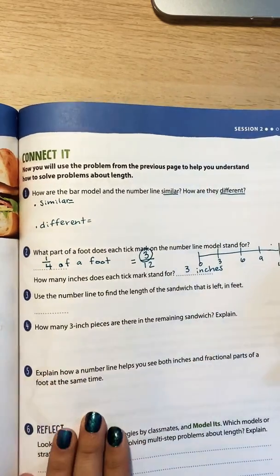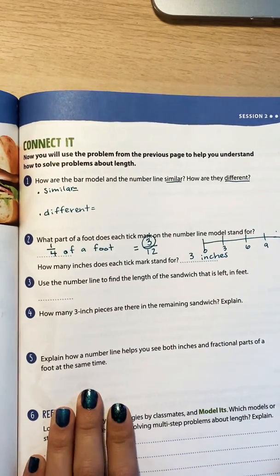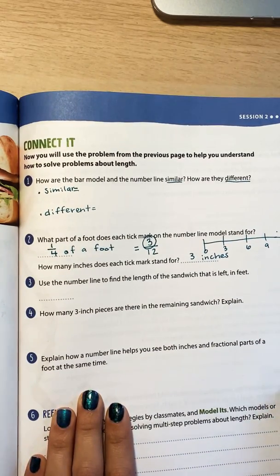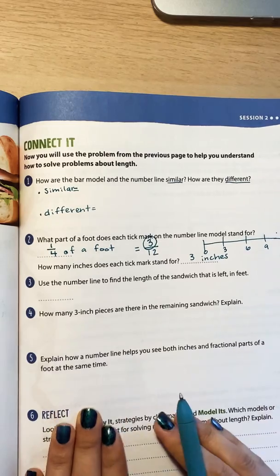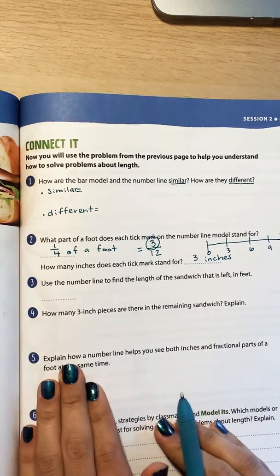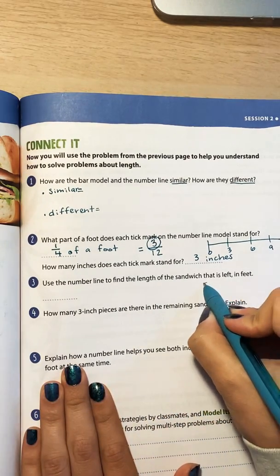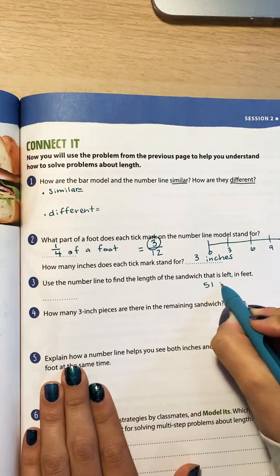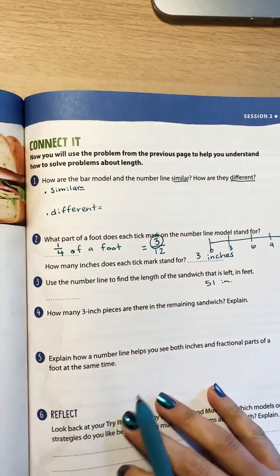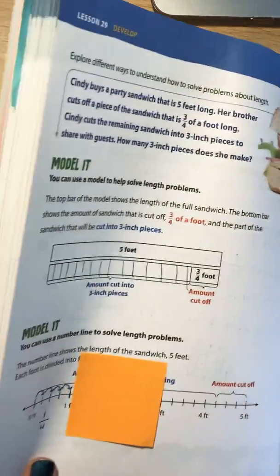Couldn't see my whole ruler. There we go. Use the number line to find the length of the sandwich that's left in feet. Oh, in feet, we found it in inches. That's tricky. So in inches, we knew it was 51 inches left, but they want us to look at the number line and figure out what's left in feet.